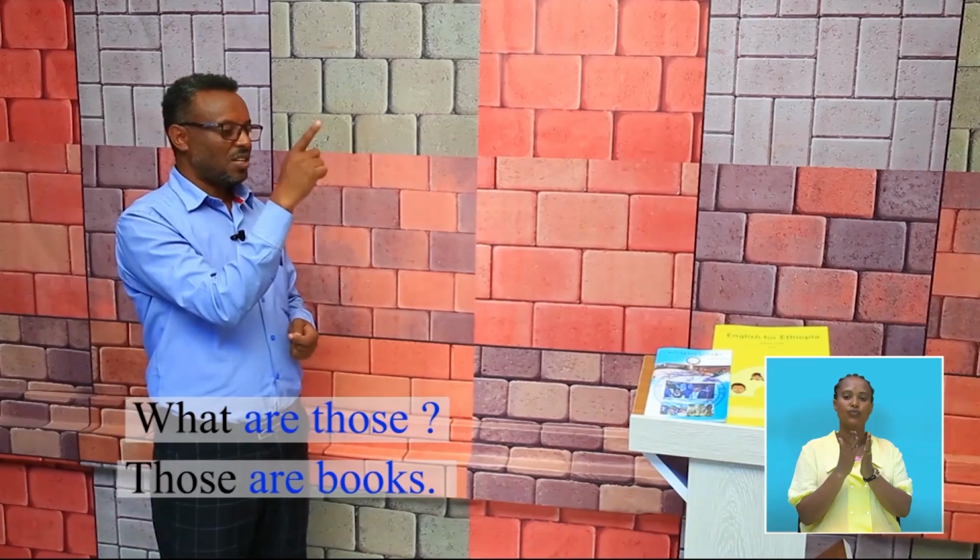Look, there are also other objects on the shelf. What are those? Those are books. Good. Boys and girls, we use the word those when the objects are farther away from you or from us. I'm farther away from the objects on the shelf, and I say those are books.